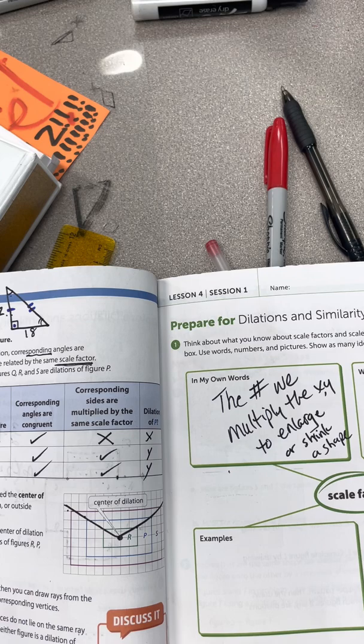Okay, 1 times 2 equals 2. Does 3.5 times 2 equal 7? Yep. So if I multiply 3.5 times 2, I get 7. If I multiply 1 times 2, I get 2. So these are proportional.